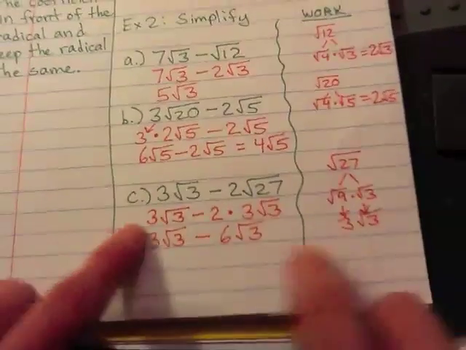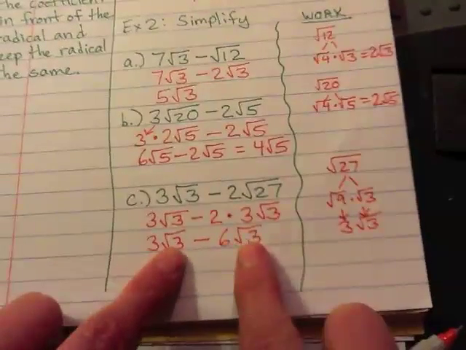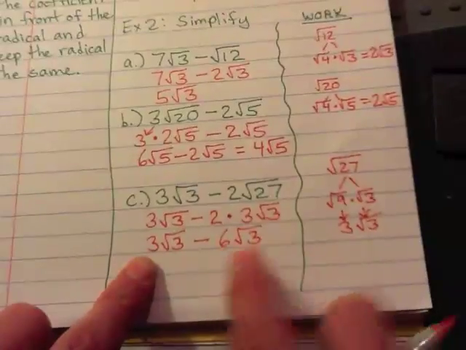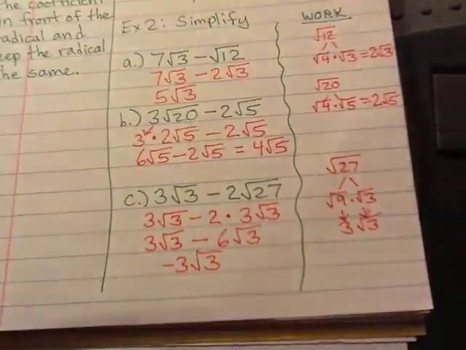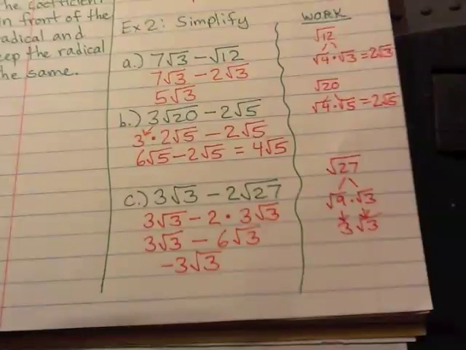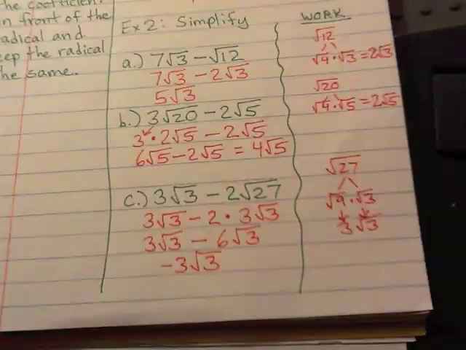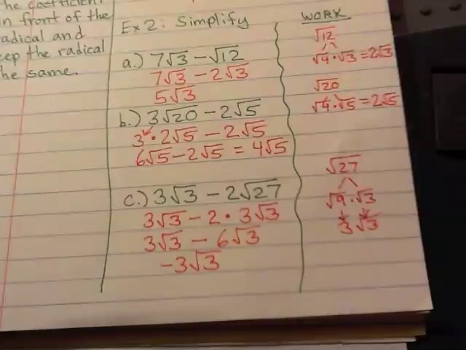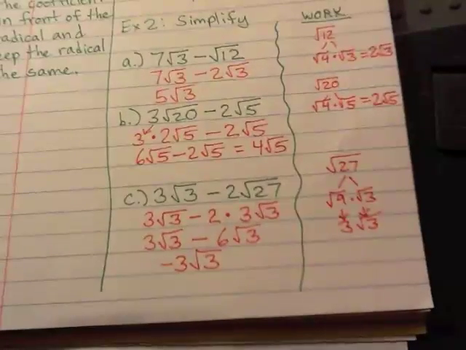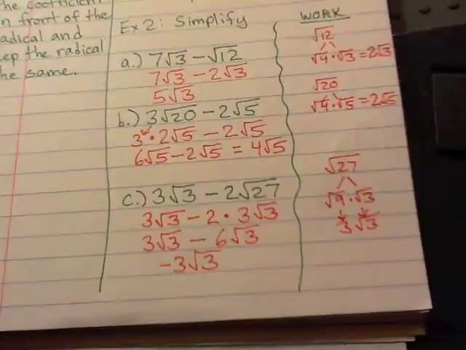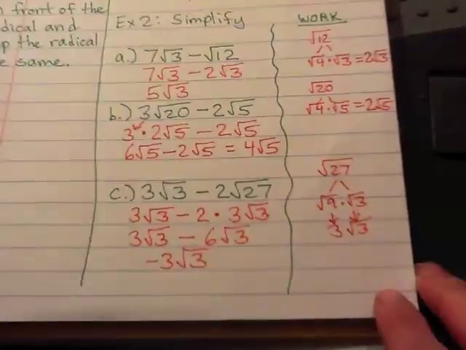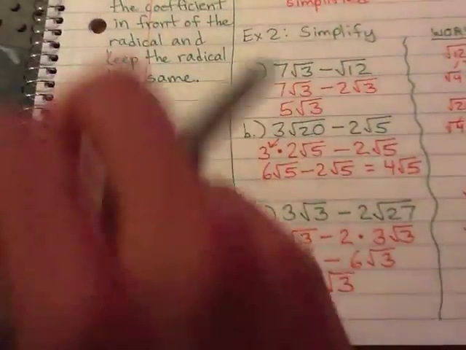And now I just simplify my coefficients. I have the same root. So 3 minus 6 is a negative 3 root 3. And I'm done. So if you need a little more time to look at that, hit pause now and take a look at those examples a little closer. And we're going to go ahead and fill in on the right.